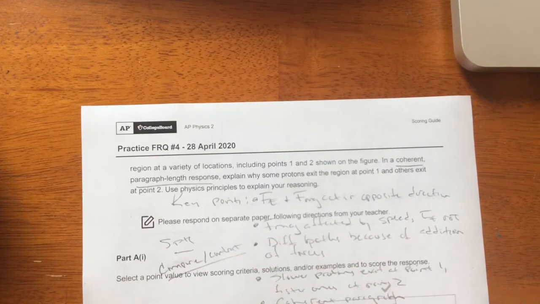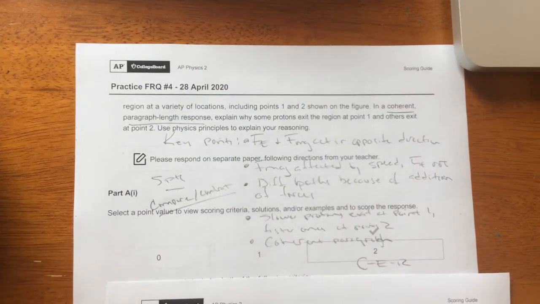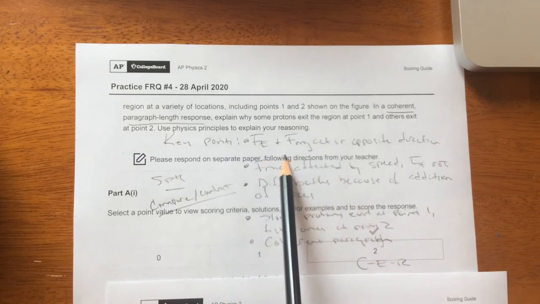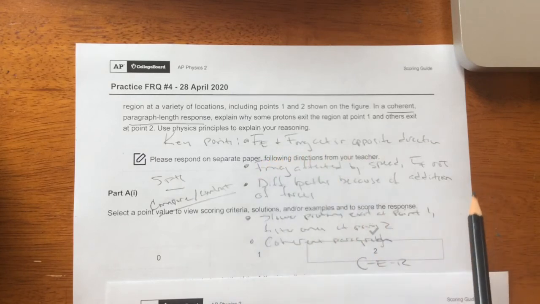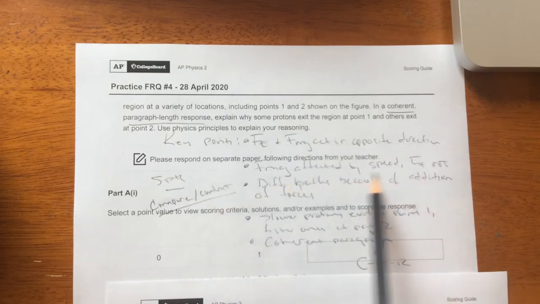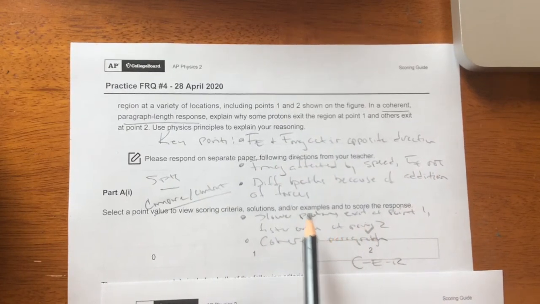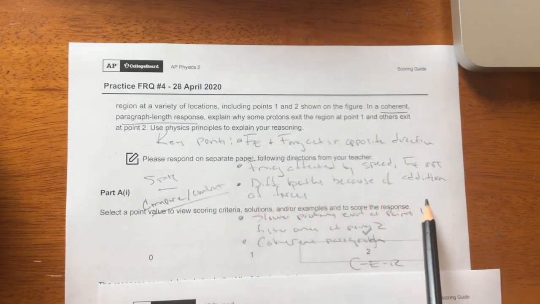Claim, evidence, reasoning is also a good framework. So apply your English skills to work. Key points: force electric and force magnetic act in opposite directions. That's a contrast. Force magnetic is affected by speed. Force electric is not. Another contrast. Different paths because of the addition of forces. That could be a compare.